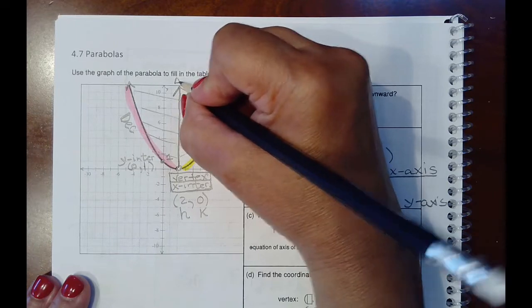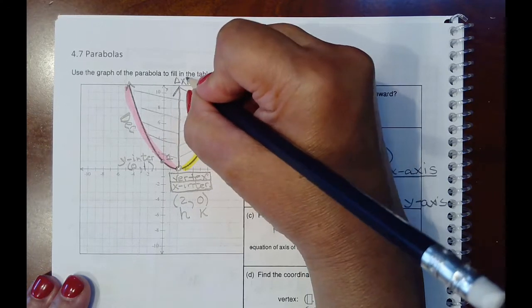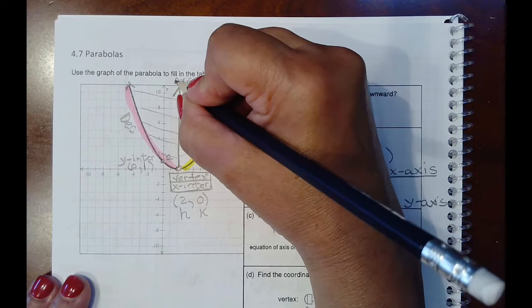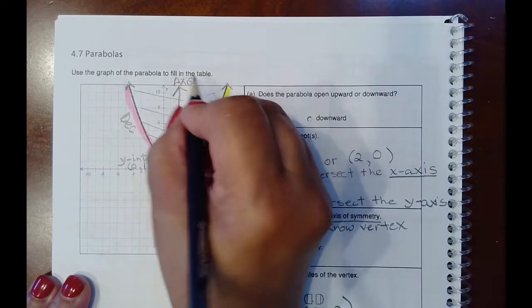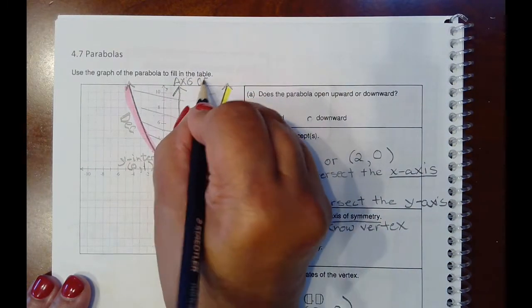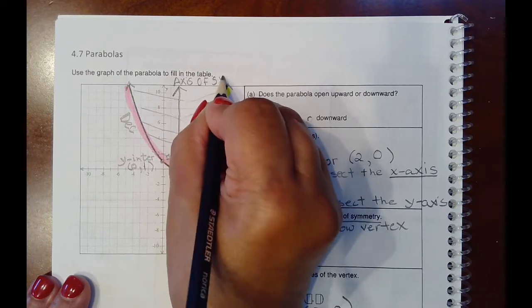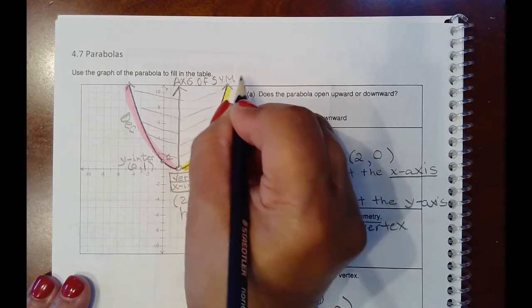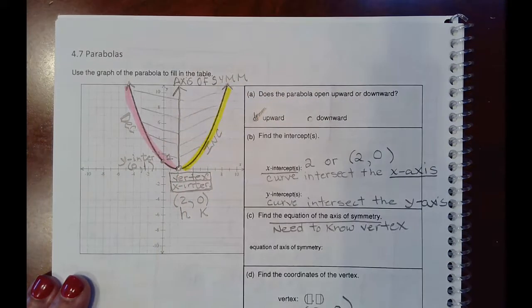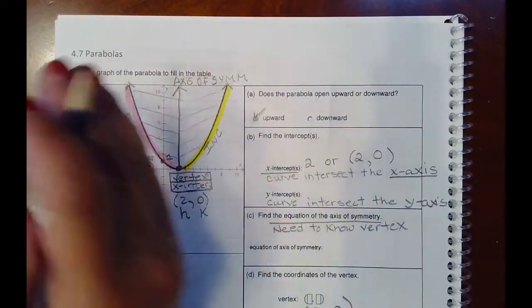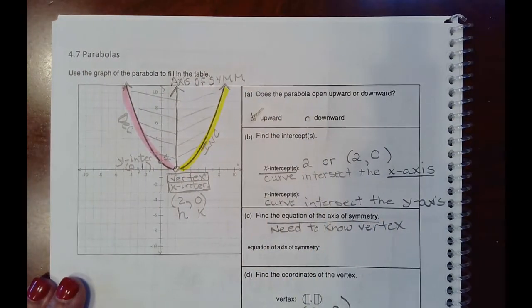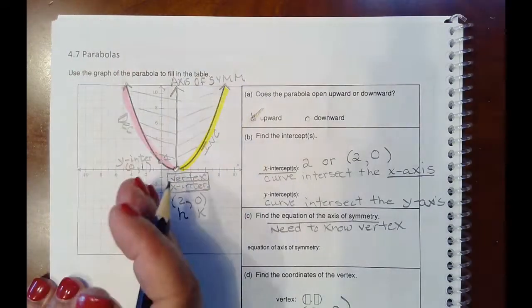And I'll label this right here, axis of symmetry. Right at that line, you could crease the paper and superimpose one half right on top of the other by folding the paper right at that line.